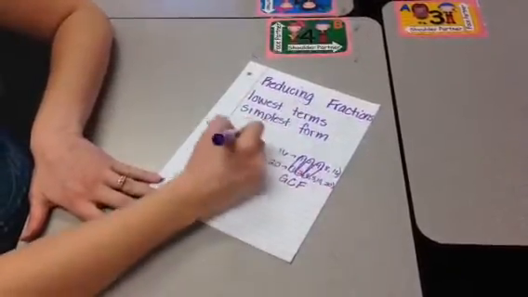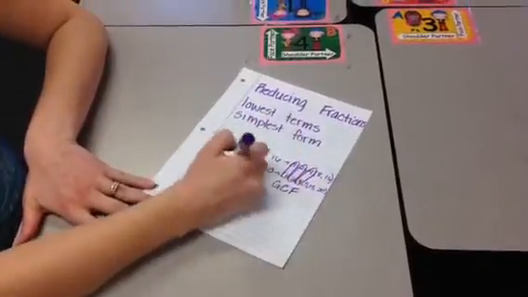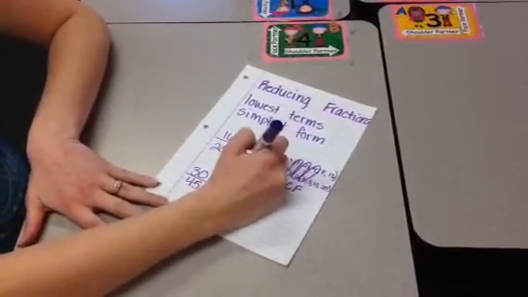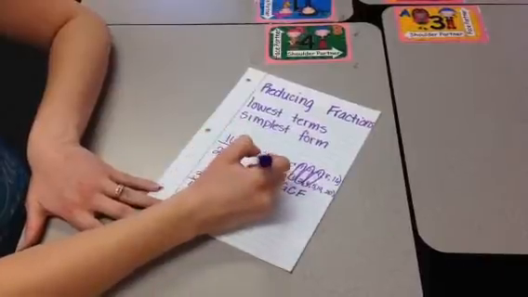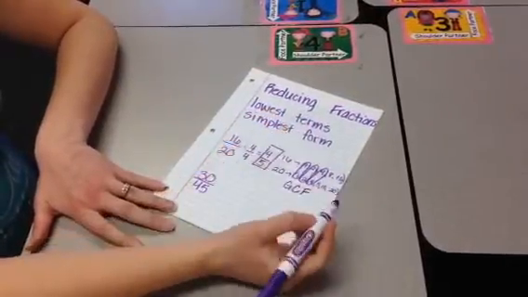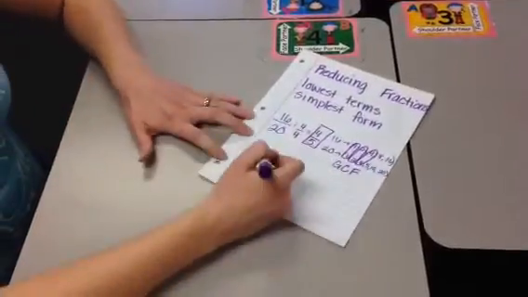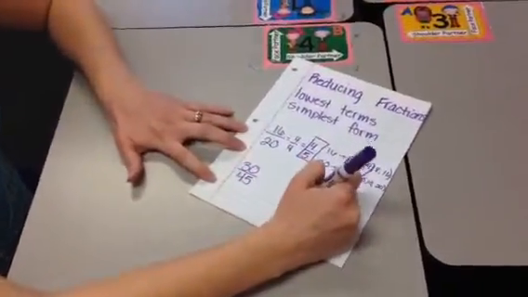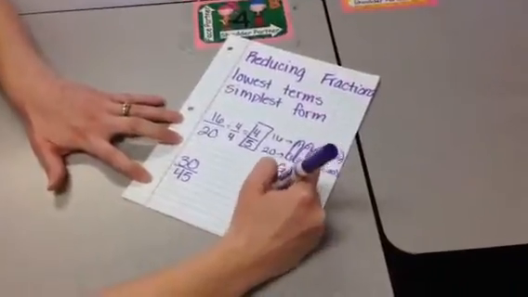So we divide over. 16 divided by 4 is 4. 20 divided by 4 is 5. So 16/20 is equal to 4/5, and 4/5 is in lowest terms or simplest form. So if we do one more, we do 30/45. We're going to come over here with 30 and 45.